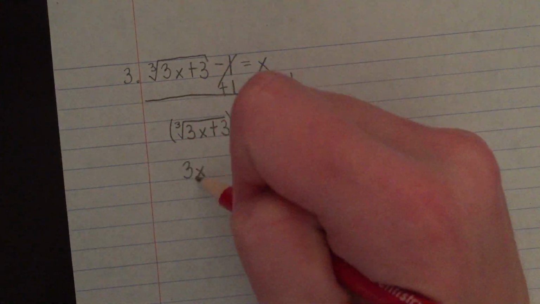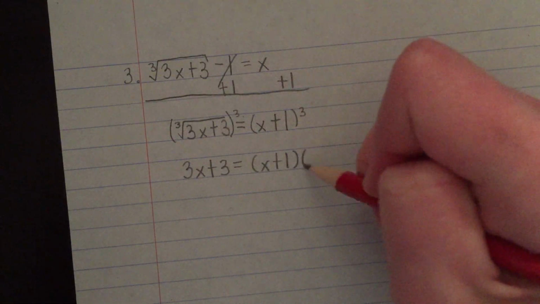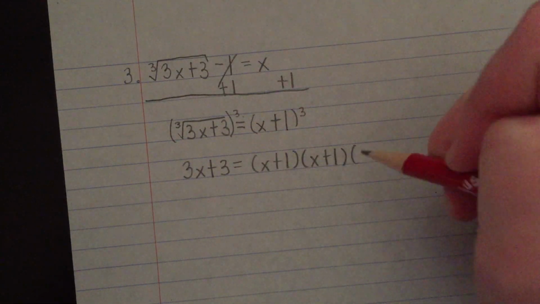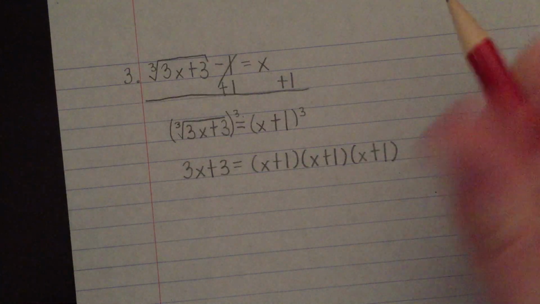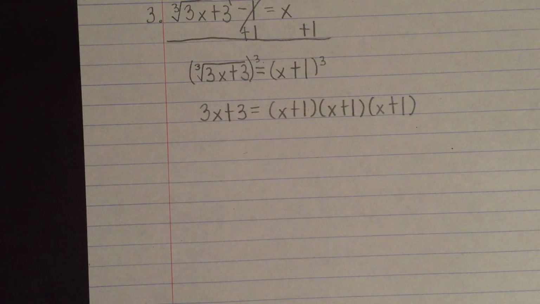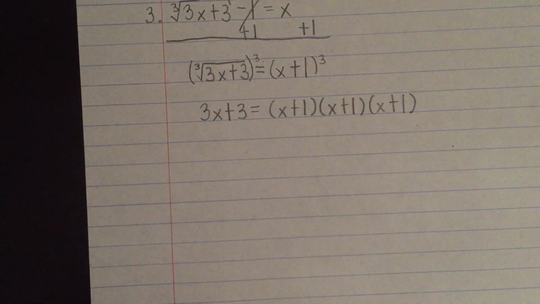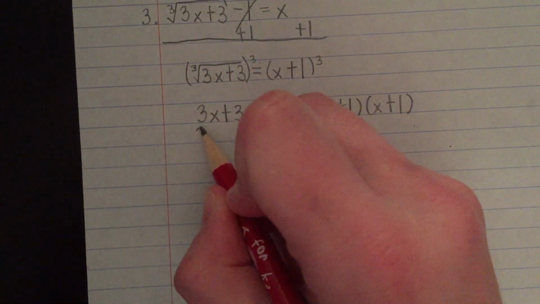And that's going to be 3x plus 3 equals (x plus 1) times (x plus 1) times (x plus 1). Oh yes, that's what that meant. That meant I have 3 x plus 1s. So I've got to FOIL twice, or FOIL once and then use the distributive property the second time. So I'm going to drag this down.